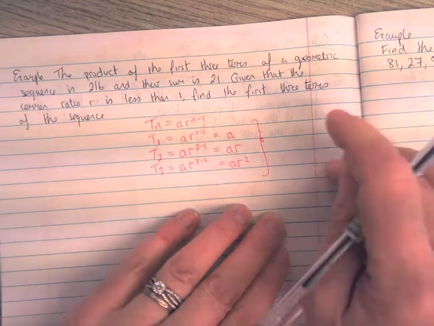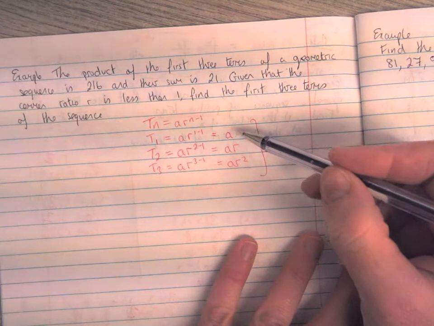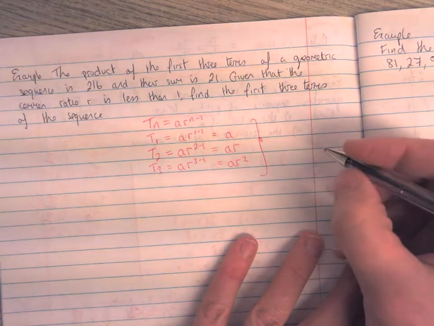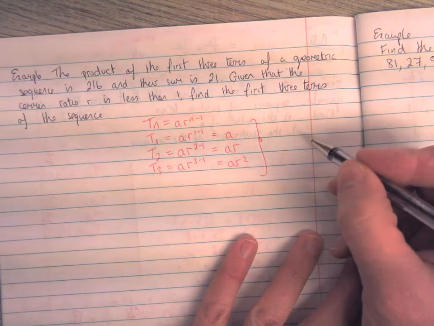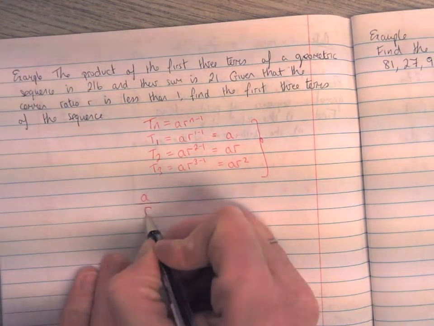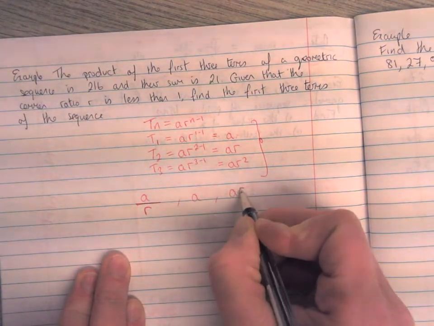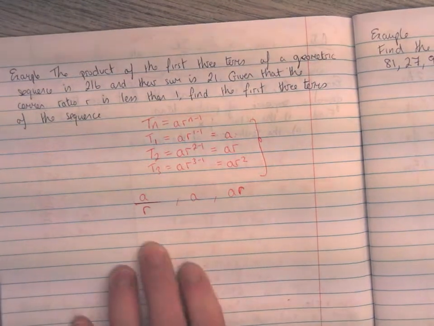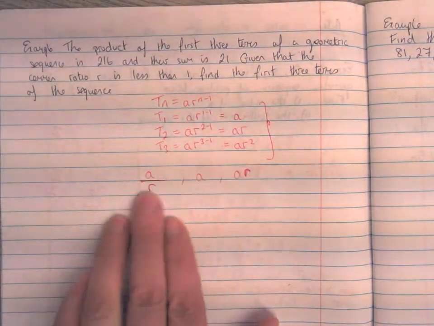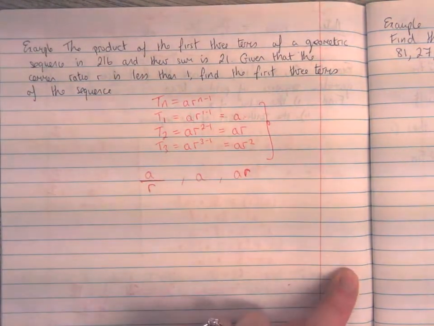So what we tend to do is take, what would the term before a be? If I'm multiplying by r for each consecutive term, what would the term before a be? It would be a over r. And then a, and then a r. Are you with me? So when you're getting questions like this, you need to learn that this is what you start with, because if you start with this, it just gets too messy.